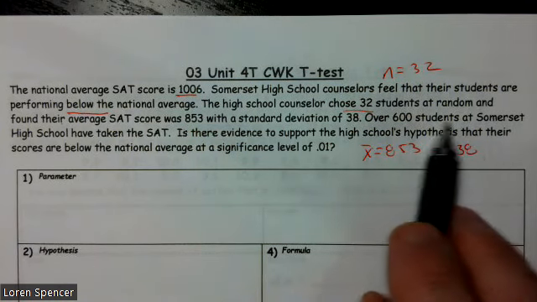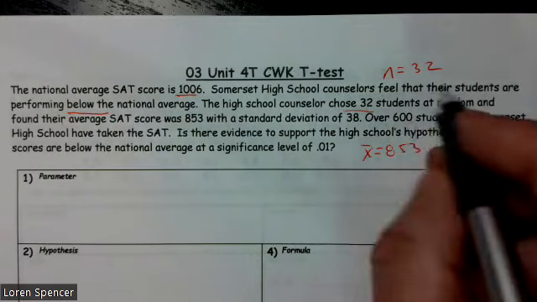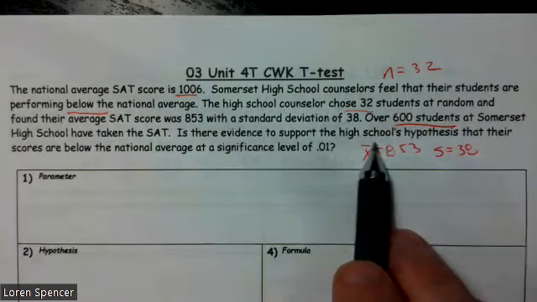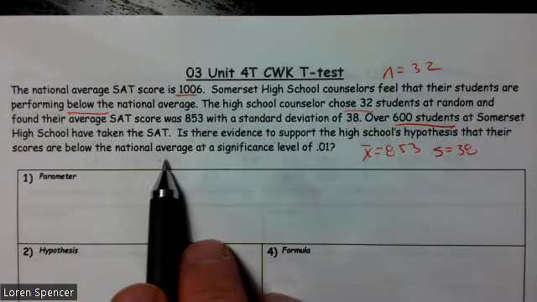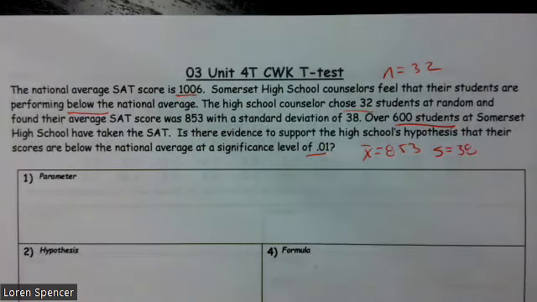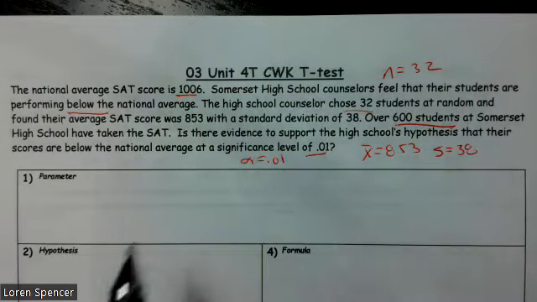Over 600 students at Somerset High School have taken the SAT. All right, that's probably important. For our condition, is there evidence to support the high school's hypothesis that their scores are below the national average at a significance level of 0.01? So that's our alpha. All right, so alpha is 0.01.